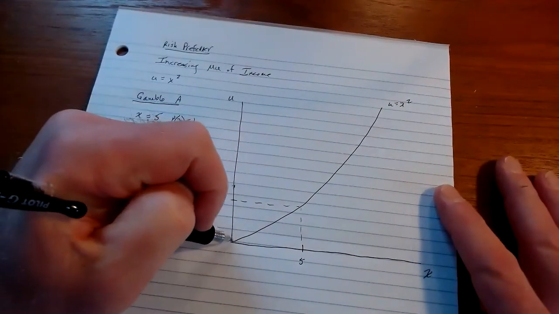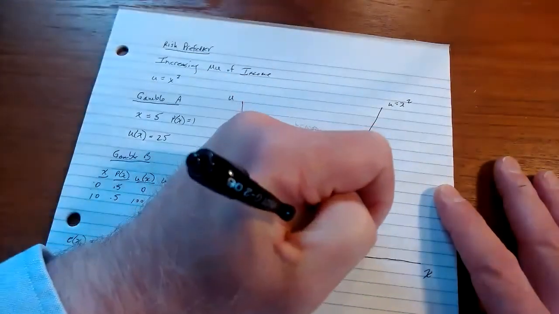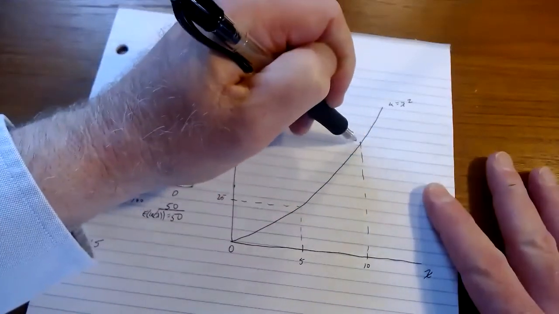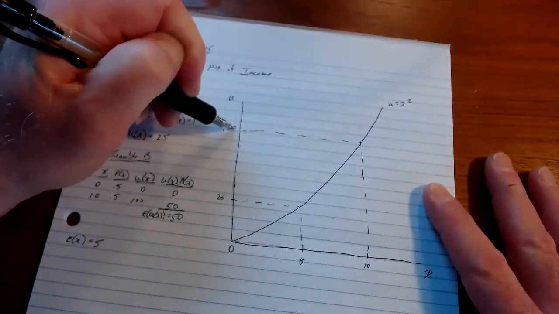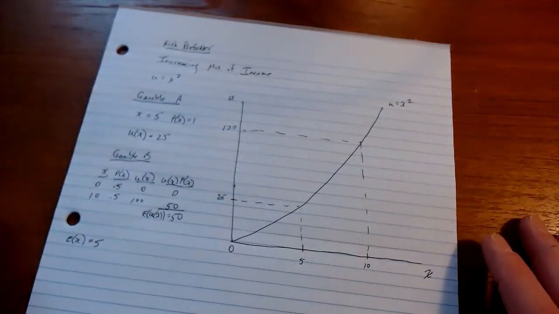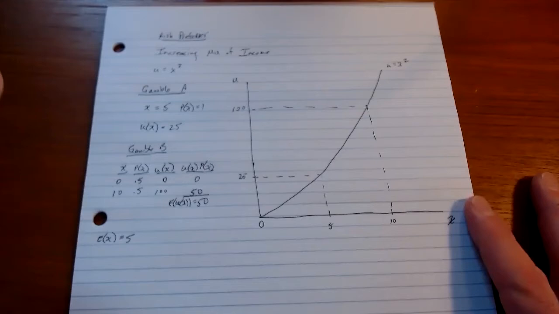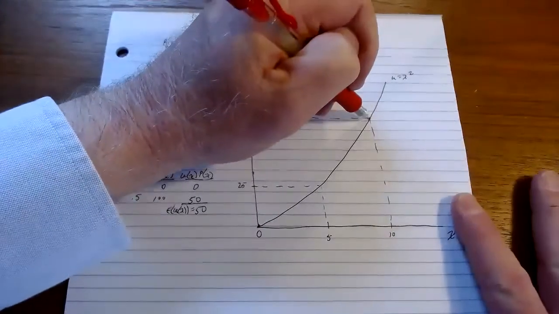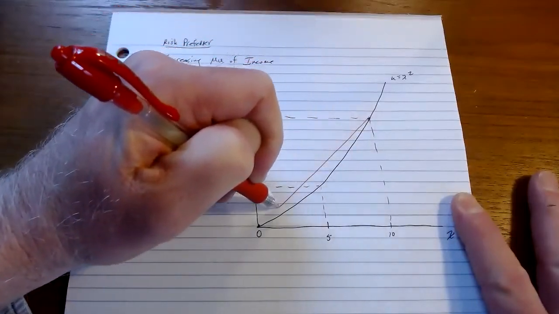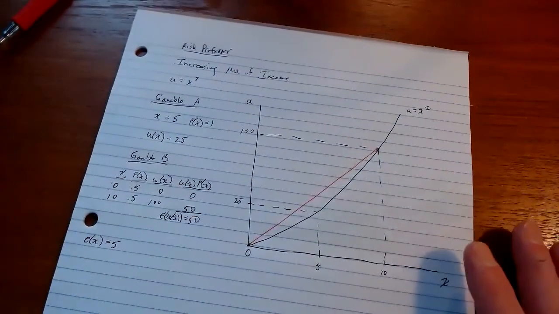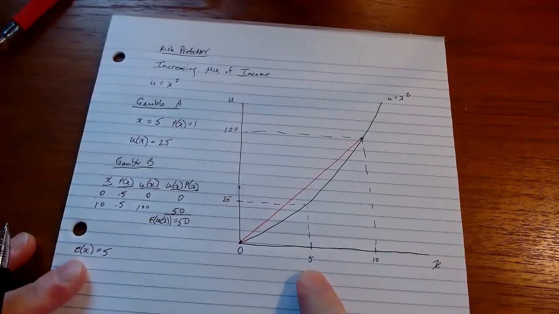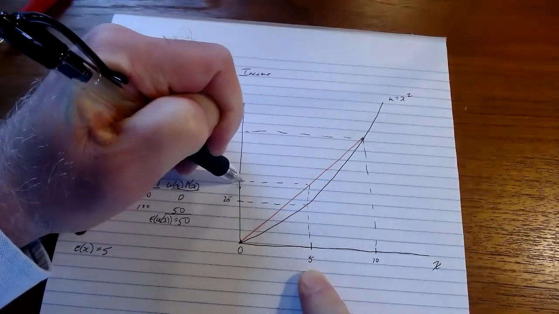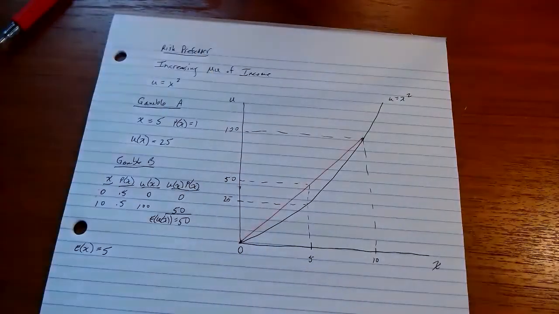What does this look like graphically? Payoff of 0, payoff of 10. At a payoff of $10, the utility is 100. And again, if we connect these two points with a straight line, what we see is that when the expected payoff is $5 under uncertainty, the expected utility is 50.